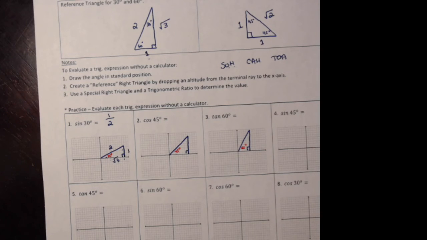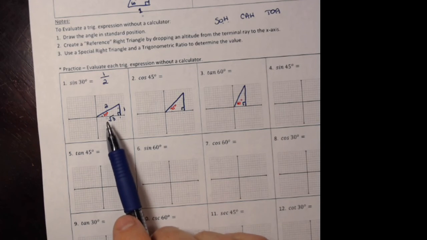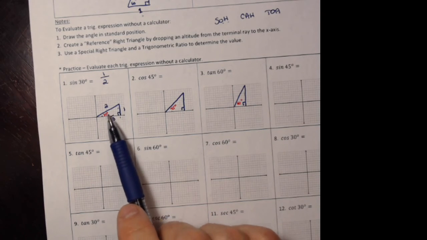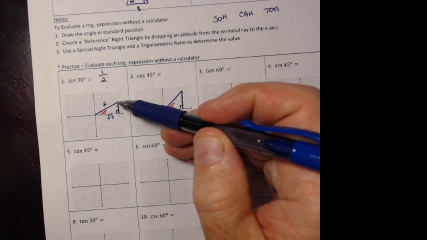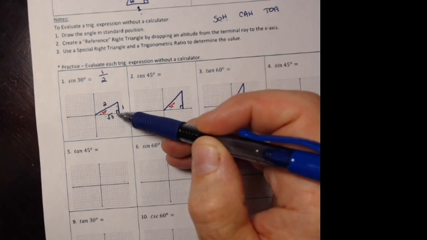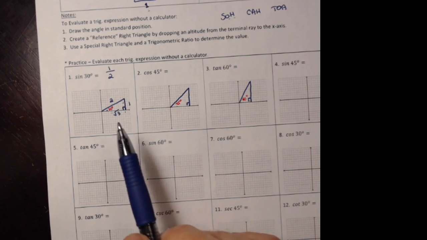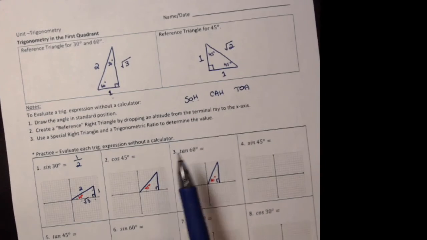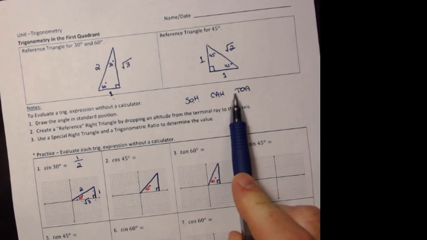A quick review. We look at the angle. We draw an accurate angle measurement. There's a difference between a 30, a 45, and a 60-degree angle. From the end of that terminal ray, we drop the altitude to the x-axis, and that creates a right triangle for us. And then we use our knowledge of trigonometry ratios: sine ratio, cosine ratio, tangent ratio.